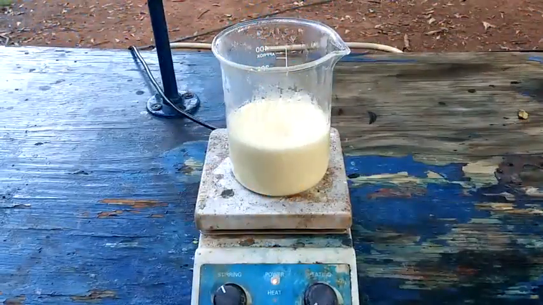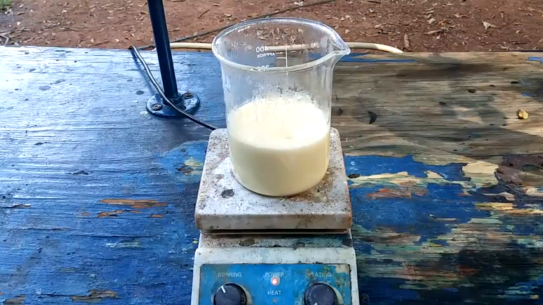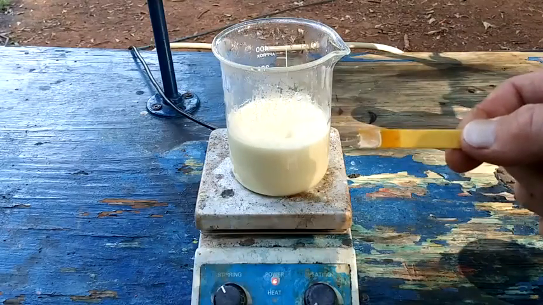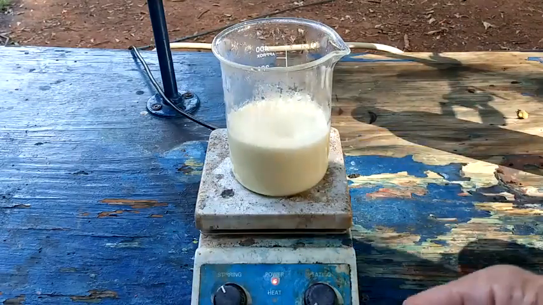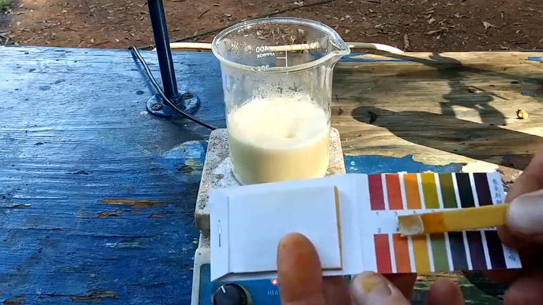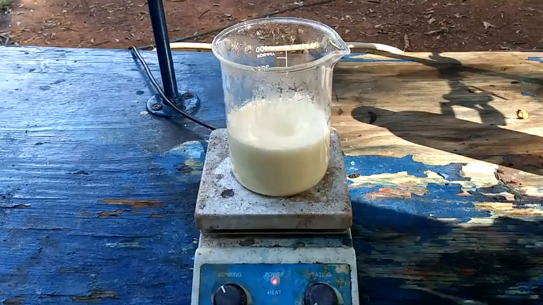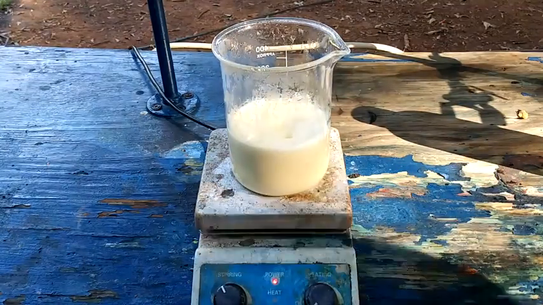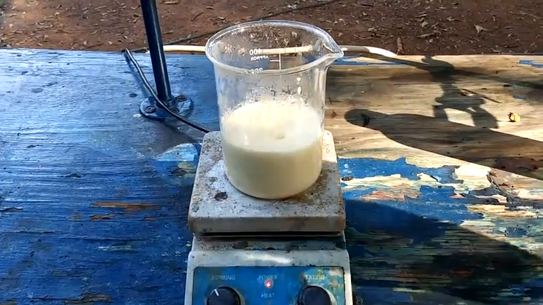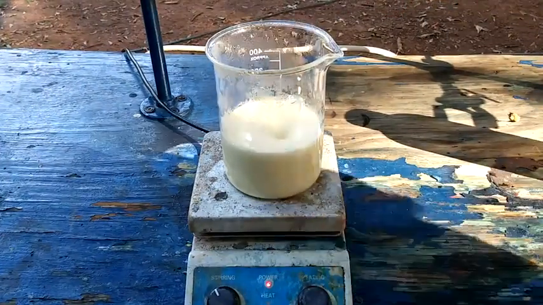Alright, after the last shot, I went ahead and I added a little bit more sodium hydroxide to the mixture here and tested the pH, and this is what I got, which corresponds to, can you see that or not, about a 5. So we're approaching the point where we're going to cross from acid to alkaline here. Won't take much now. It is still very hot though.